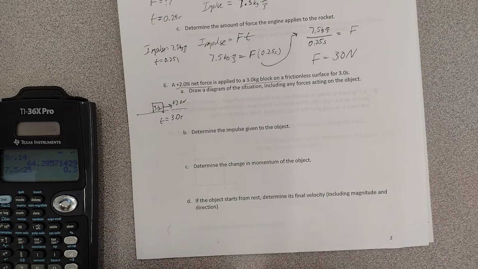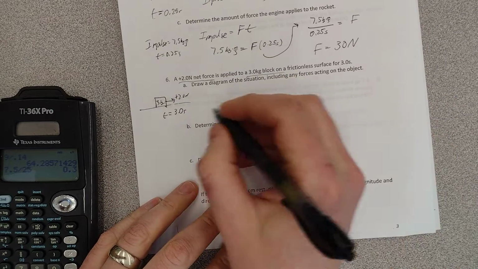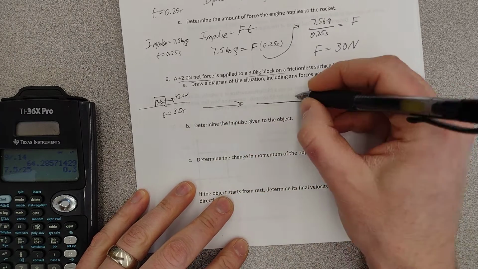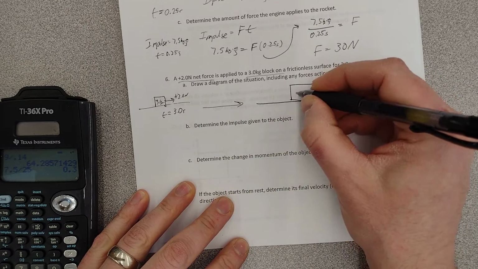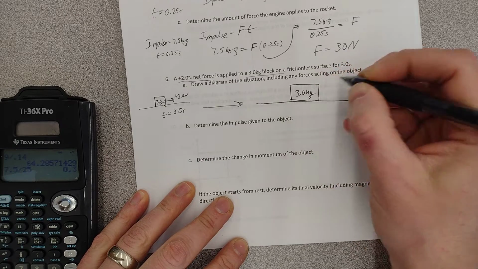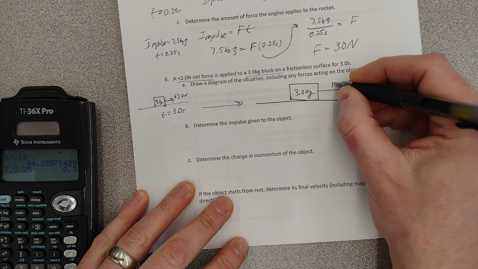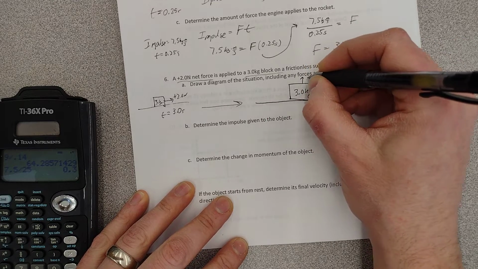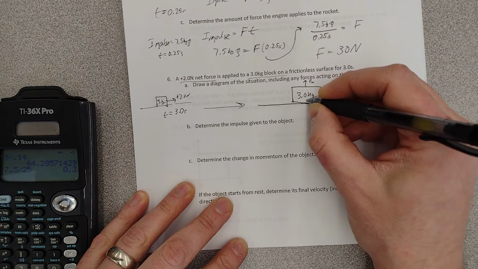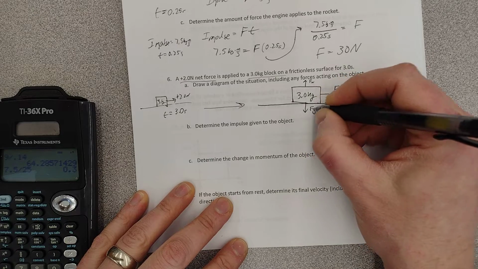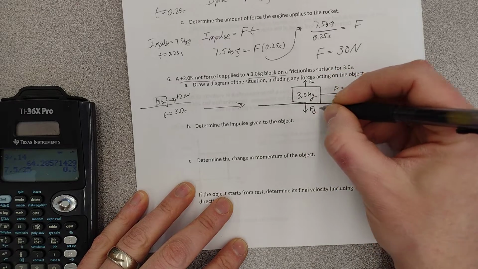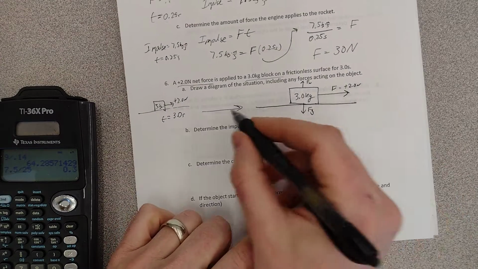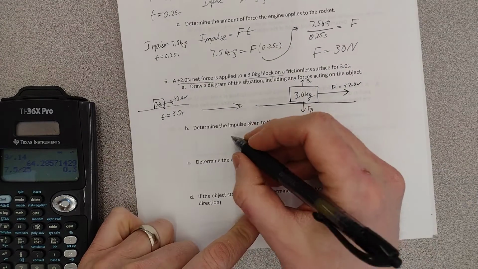Draw a diagram of the situation, including the forces. Oh, man, I really should have read that question first. Draw it a little nicer. 3.0 kilograms is the mass. The force is plus 2.0 newtons. There would be a normal force here holding it up. There would be a force of gravity pulling it down. Those would be balanced, right? 30 newtons would be pulling it down. Normal force would be positive 30 newtons holding it up. There's no friction, so there's no force going the other way.